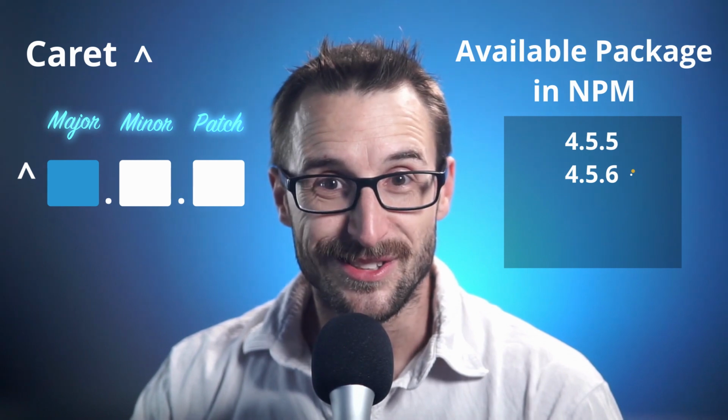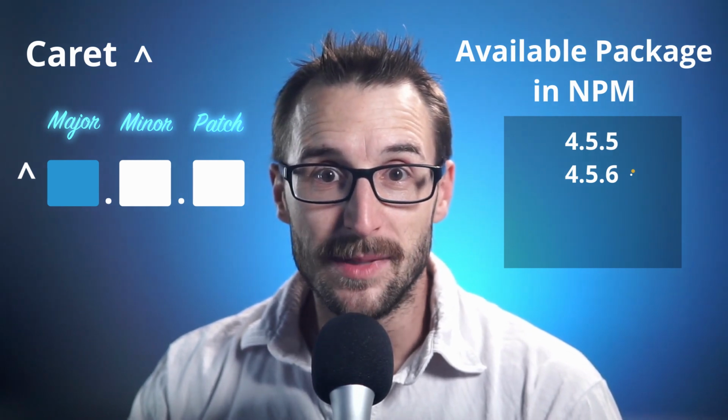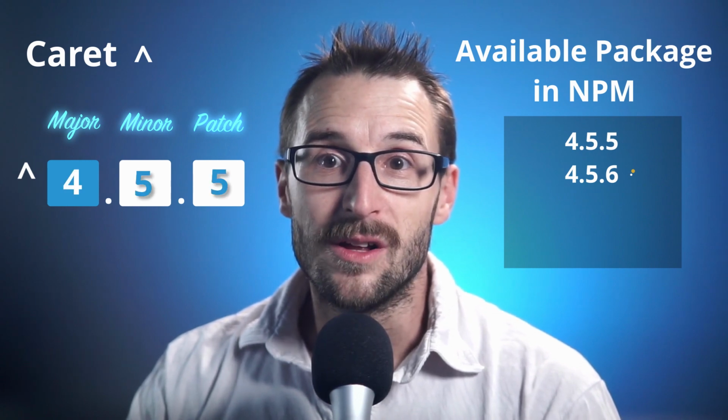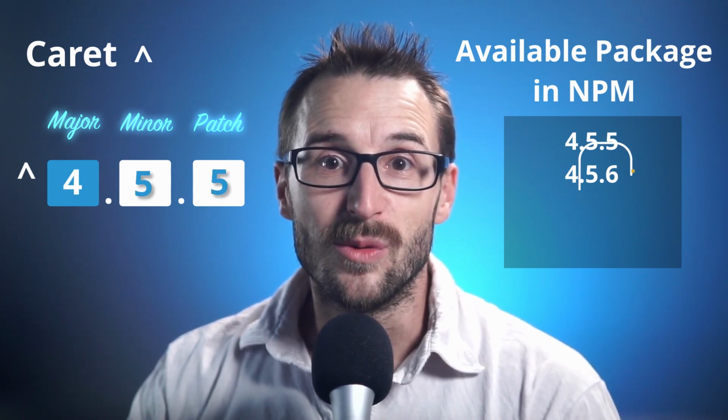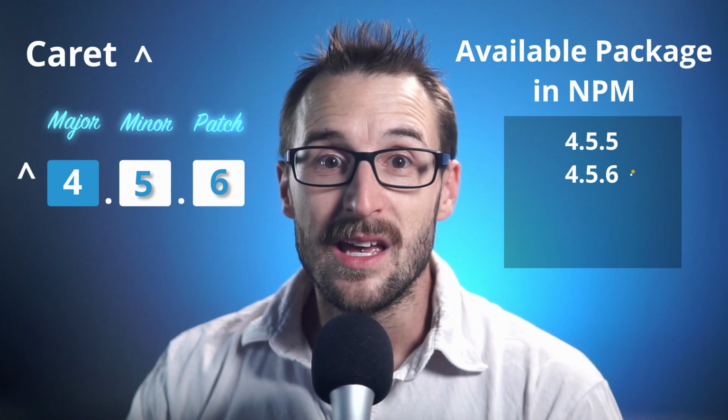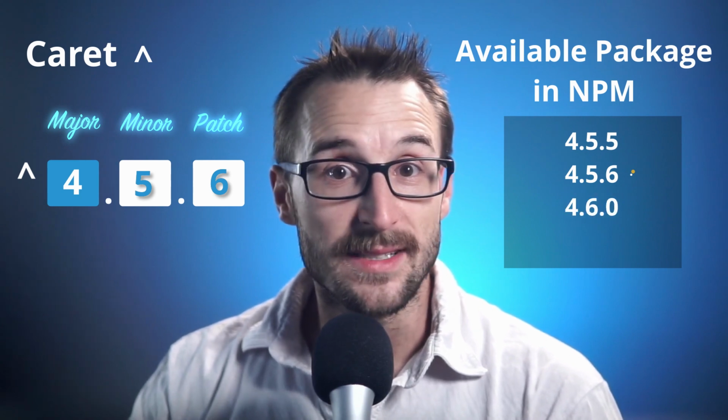NPM will take at a minimum the full version requested and look upward if a new version is available in the minor and then in the higher patch position. For example, if a library has many versions and the user specified version ^4.5.5, then the user when installing will get 4.5.6 if it is the highest patch version available. Also, if version 4.6.0 is available, it will fetch that one because the minor version is higher than 5.